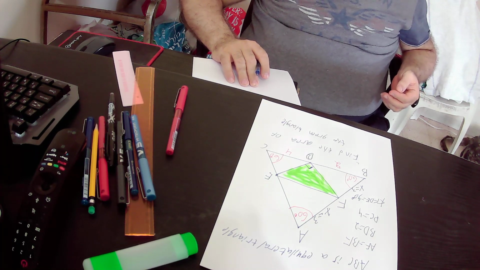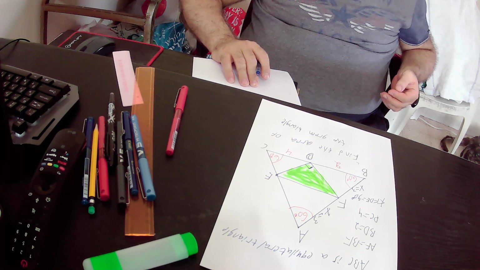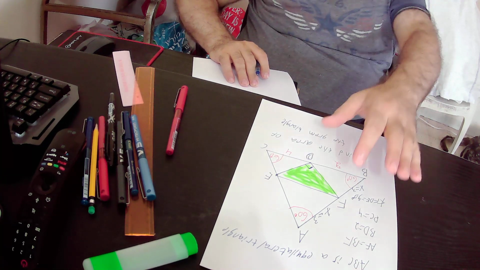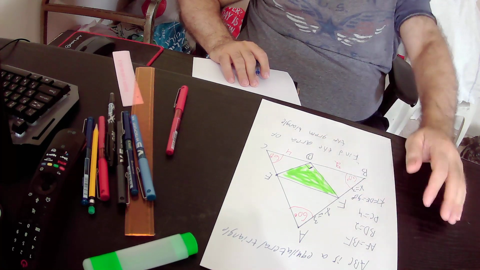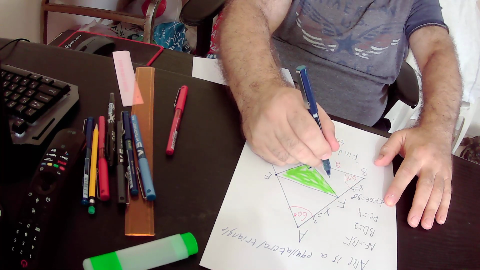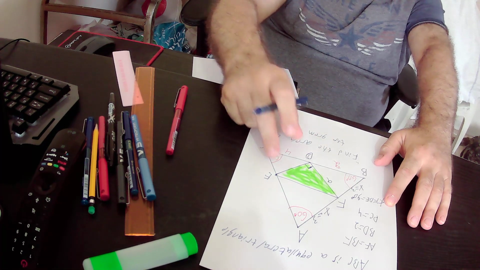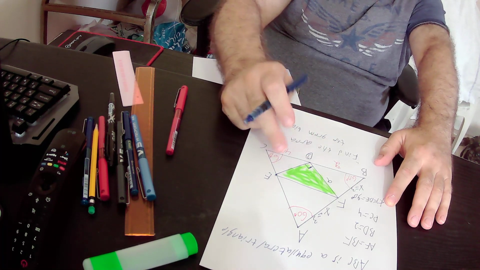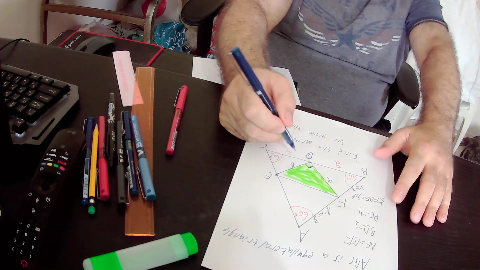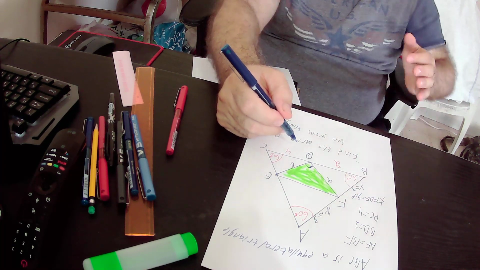In the next step, we will implement the law of cosines in order to find out the value of FD. Actually, we will define the value of FD as A. FD equals A, and we will define the value of DE as B. DE equals B. And we will find out the value of A according to the law of cosines.